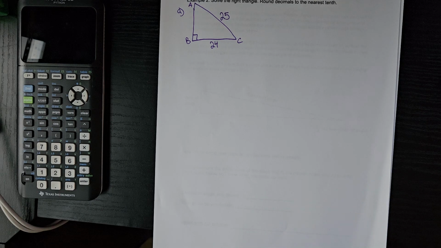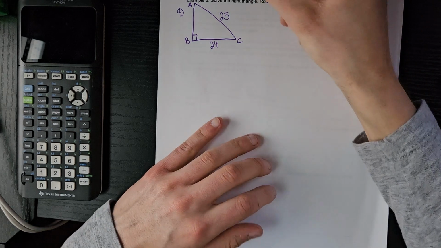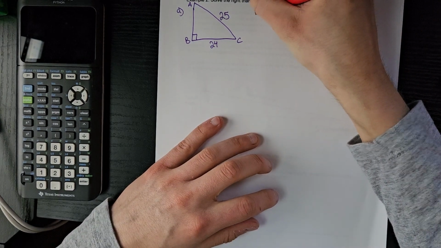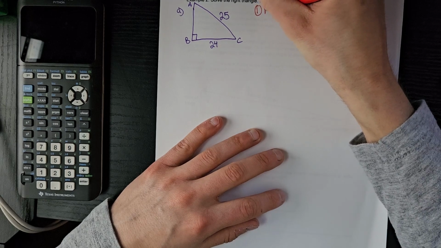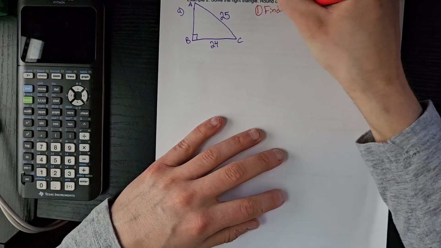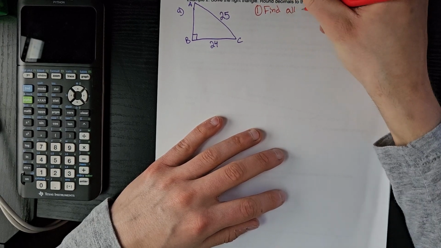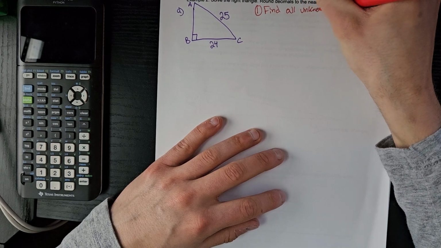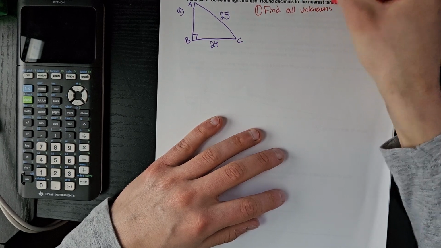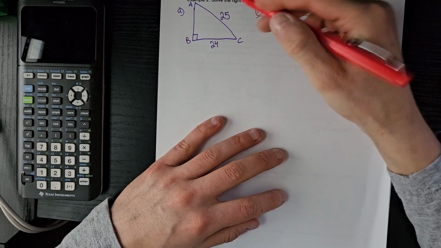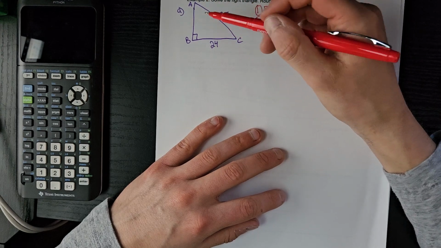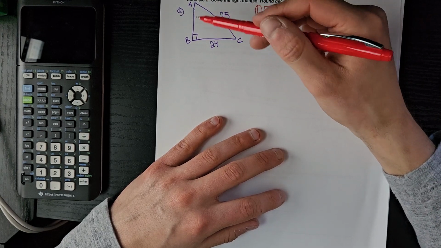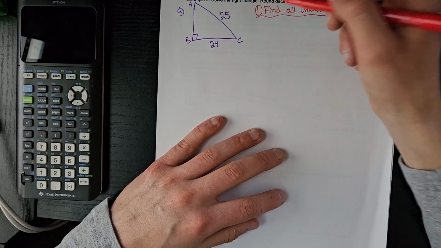The first thing I am going to do is find all unknowns. What do I mean by find all unknowns? I mean I'm going to label all my unknowns. I'm going to pick out the things I need to find.